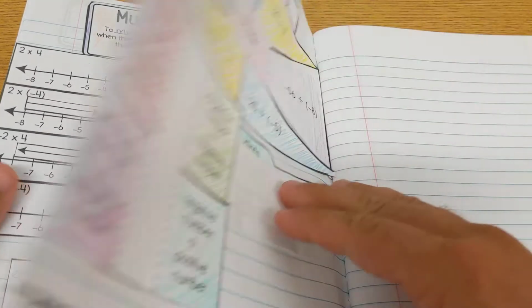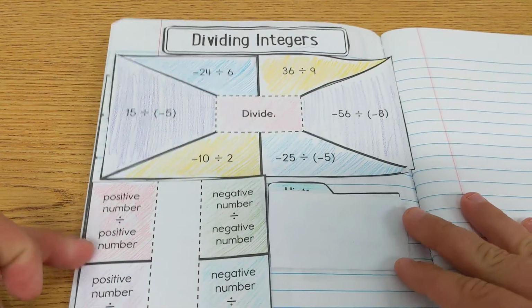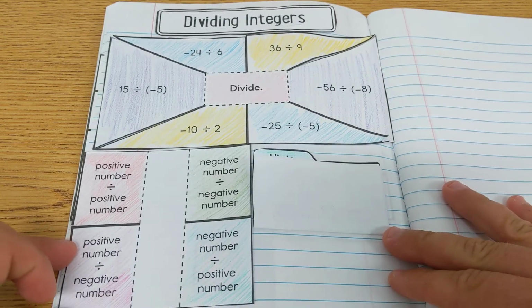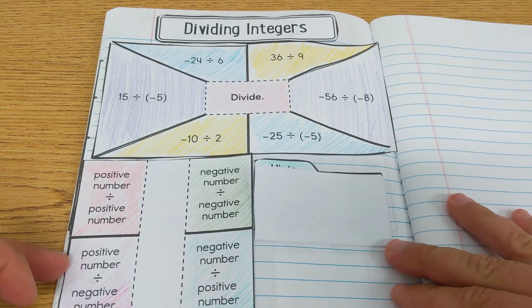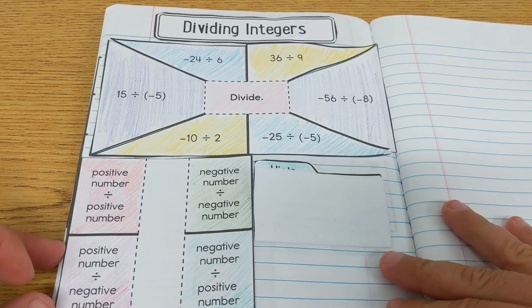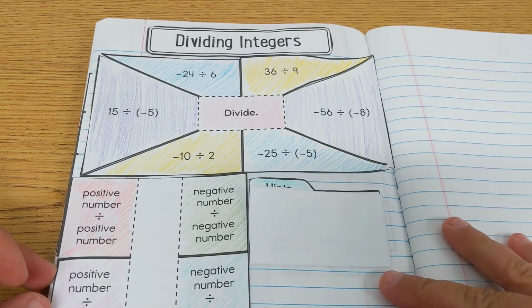All right. Let's look at this next one. For those of you that have got to dividing integers, not everybody has, we're just kind of one step behind, and that's okay. But if you got to dividing integers, we treat it the same way we do multiplying.